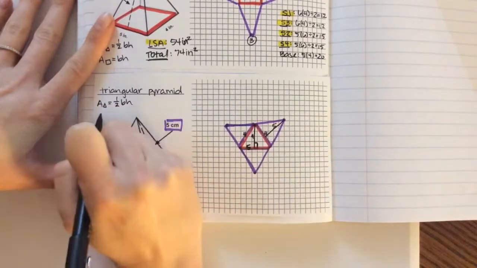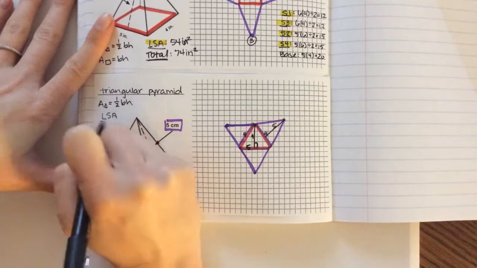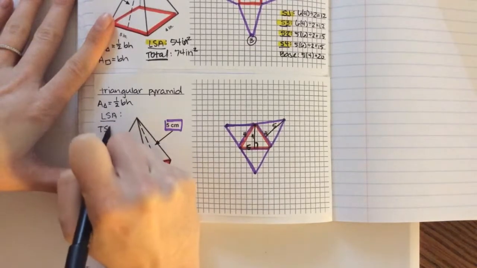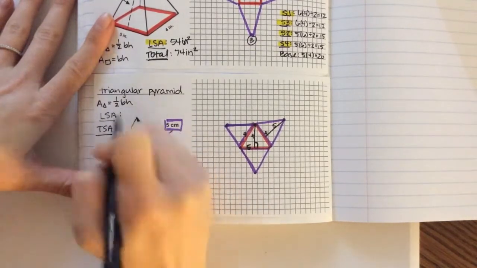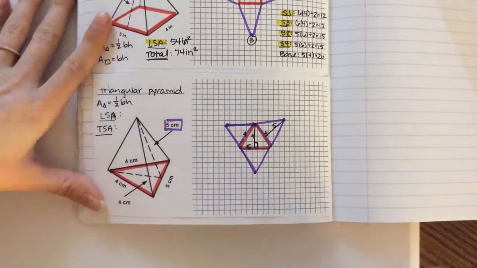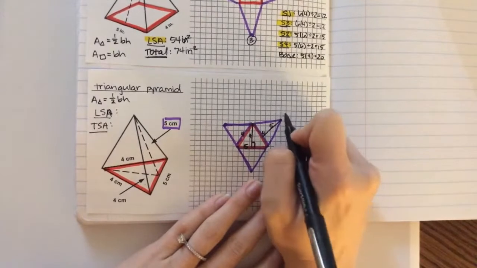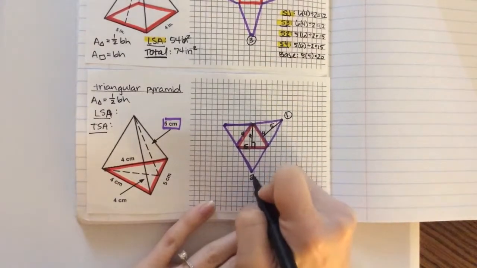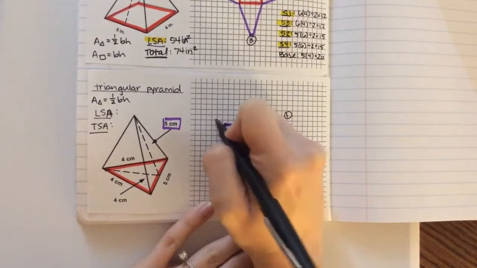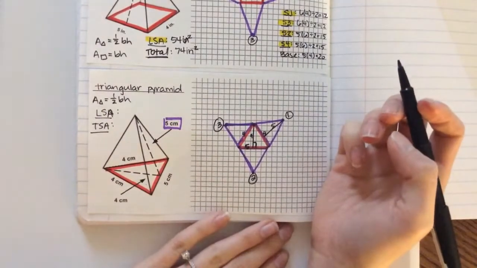So we're going to look for the LSA and the TSA. So we have side 1, 2, and 3, and the red's the base.